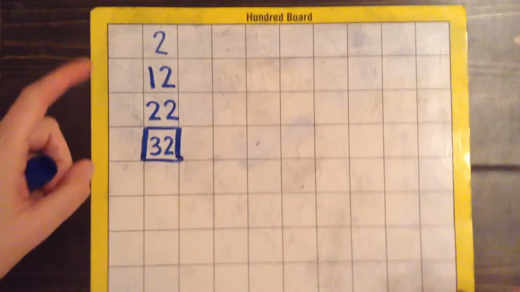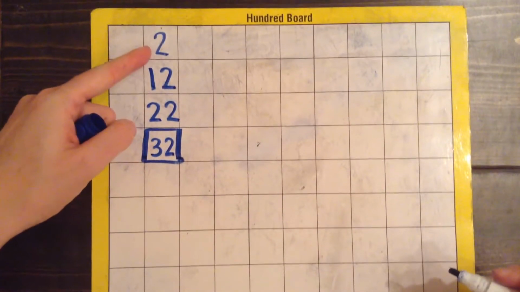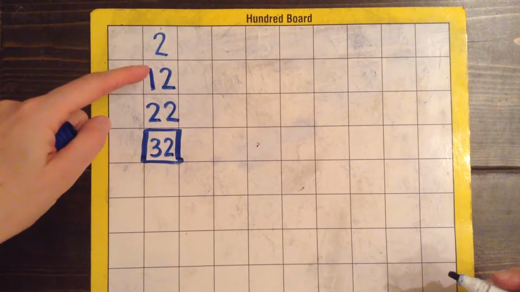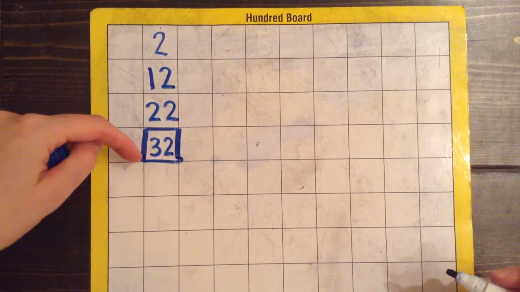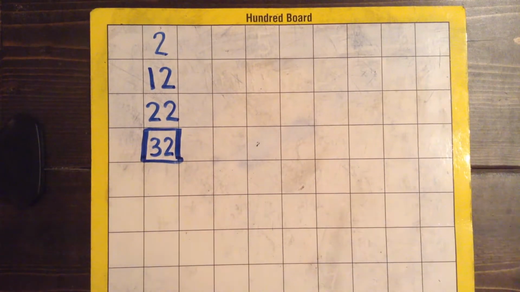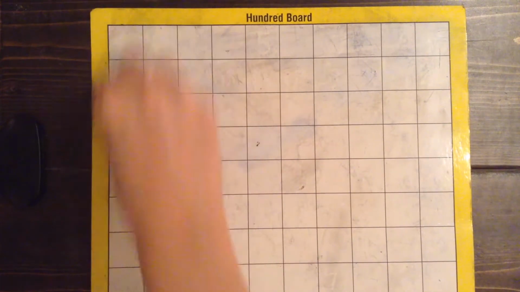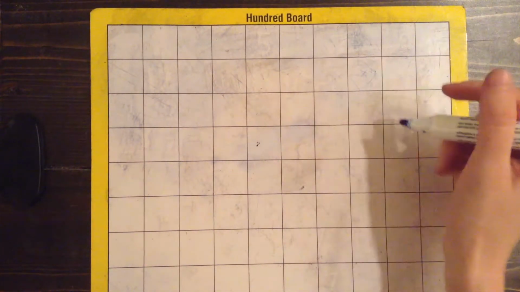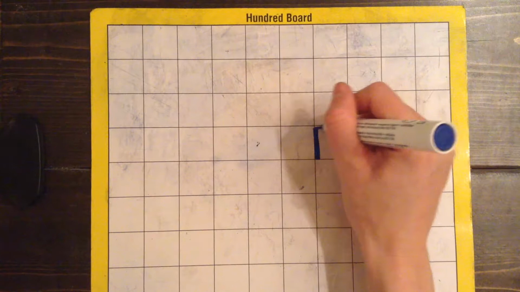Do you see what I did? I know that number 2 is here, and then I skip counted by tens. 2, 12, 22, 32. That helped me figure out the missing number. See if you can use that strategy to find the next missing number.